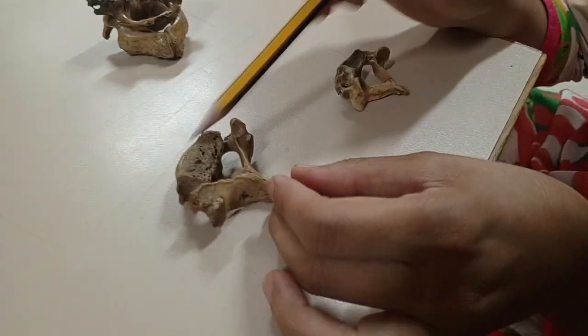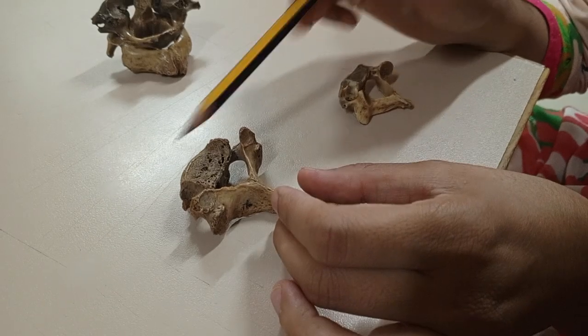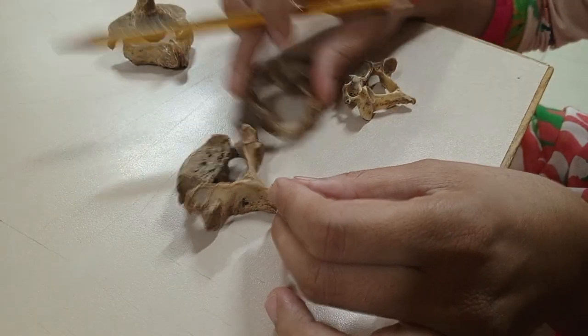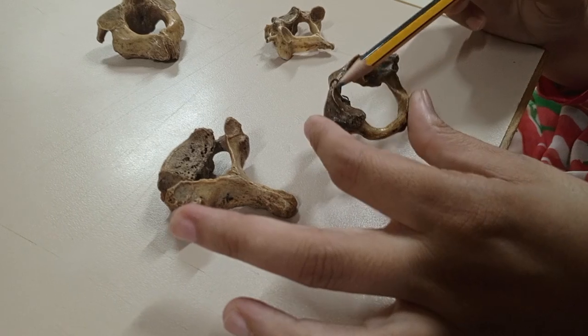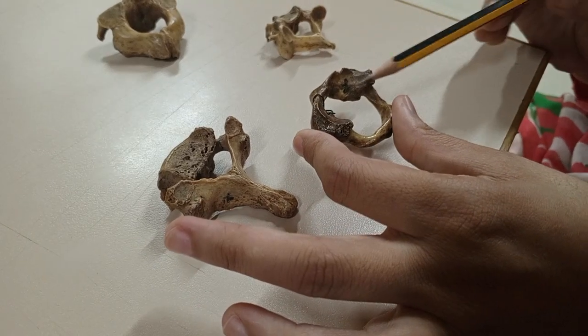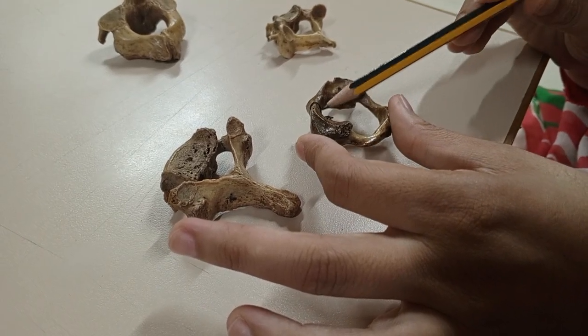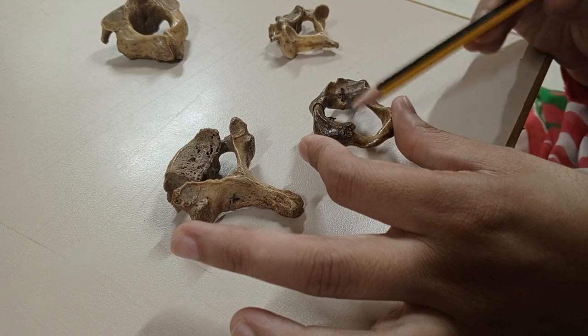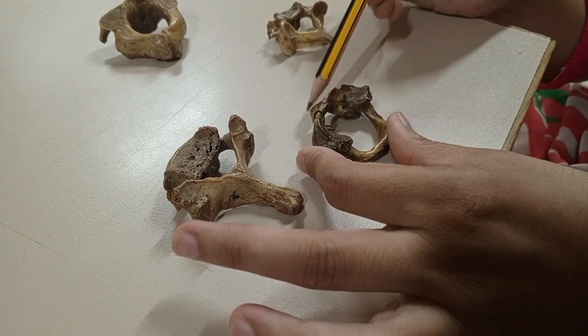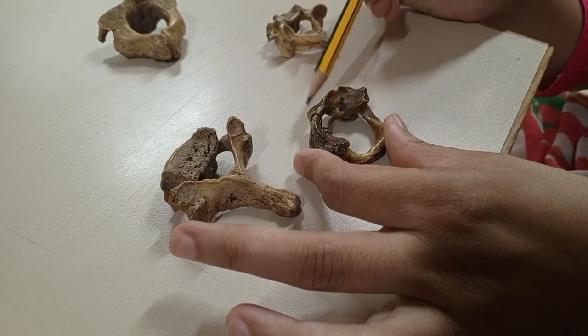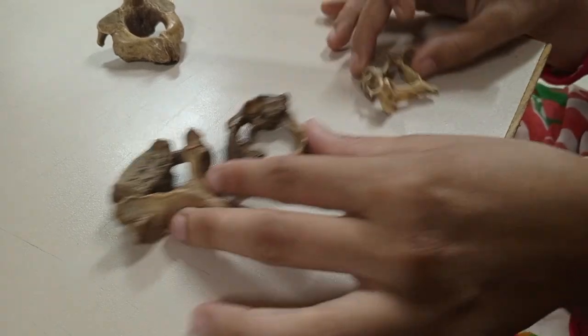Now this is how I identify the anterior and posterior in this vertebrae. I have already told you that the superior articular facet is concave, and you can see the odontoid facet present over here. So you can say this is the superior part and this one is the anterior part because it is shorter in nature.